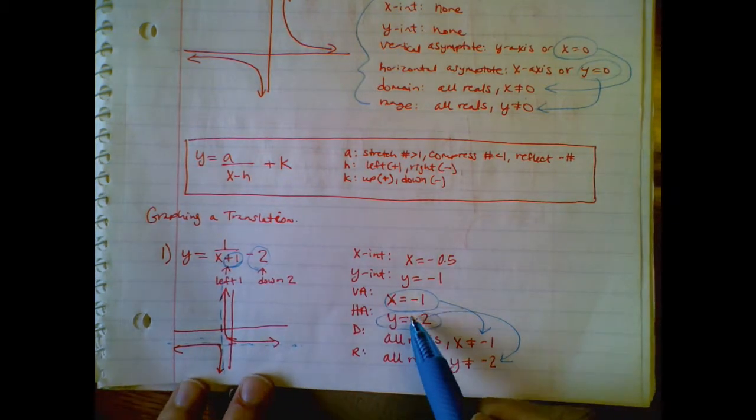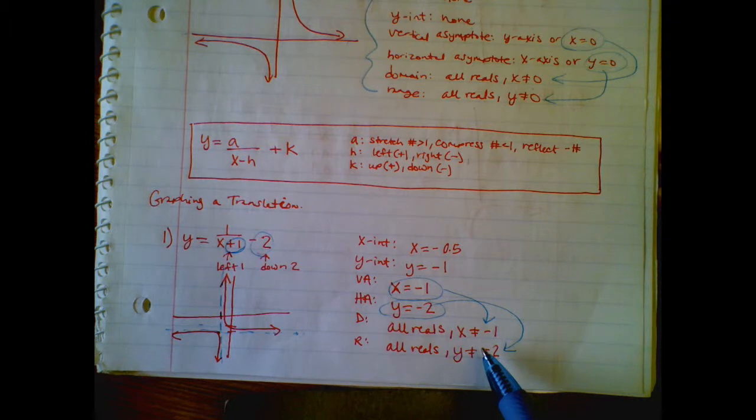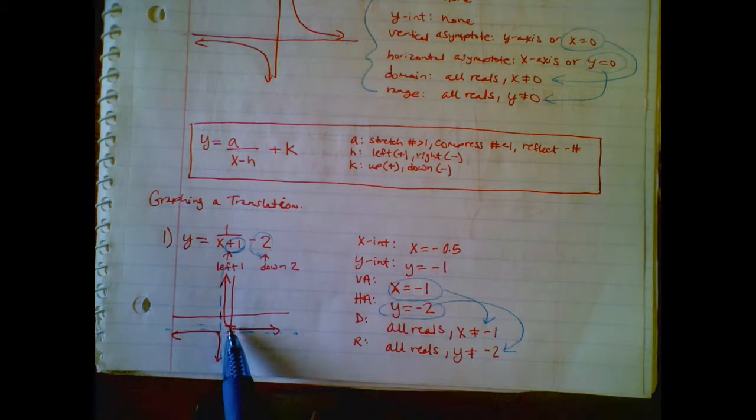Now, both of those are going to be my restrictions on my domain and range. So my domain is going to be all real numbers, but x cannot equal -1, and my range is going to be all real numbers, but y cannot equal -2. And the reason for those restrictions, that's where the jump is on my graph.